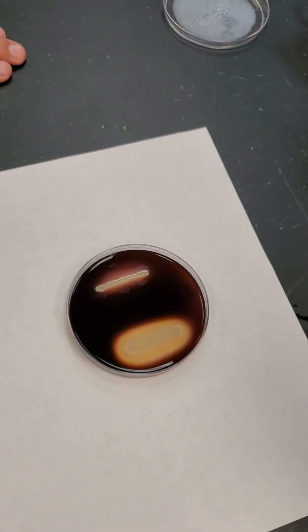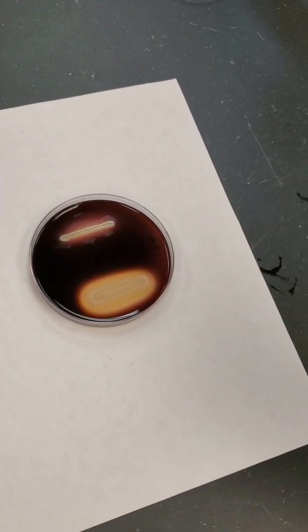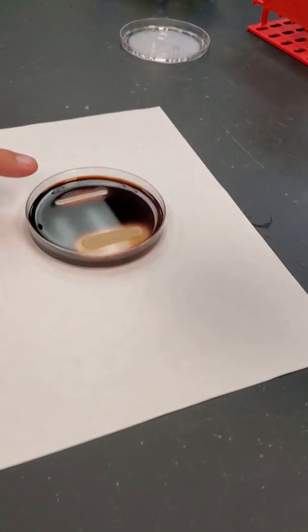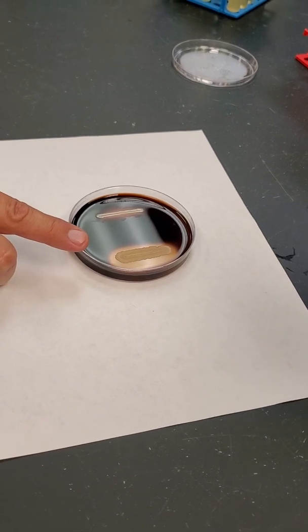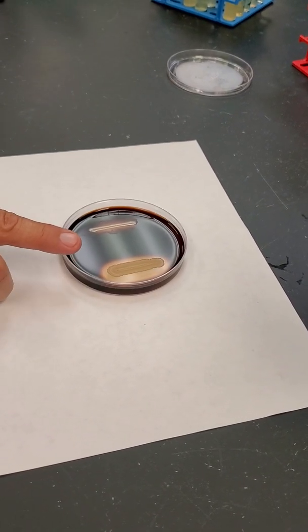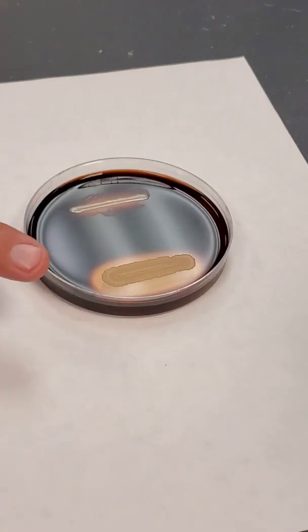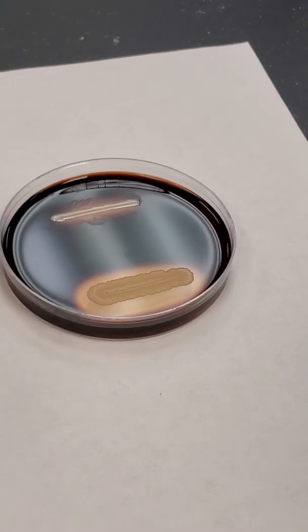That discoloration is because the iodine has been there a little bit and now it's beginning to dissipate. Okay? So this is positive for the breakdown of starch. This is negative. This is the production of amylase, which radiates around the colony, and it's destroying or breaking down all the starch, and so there's a clear zone around the colony.